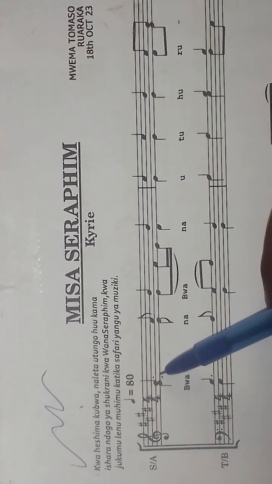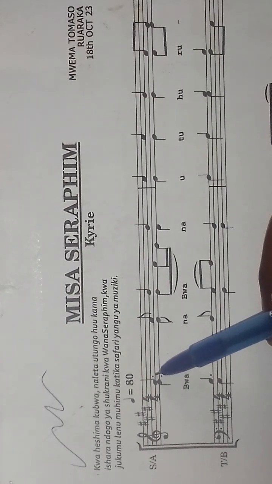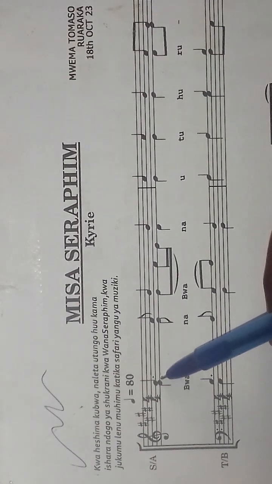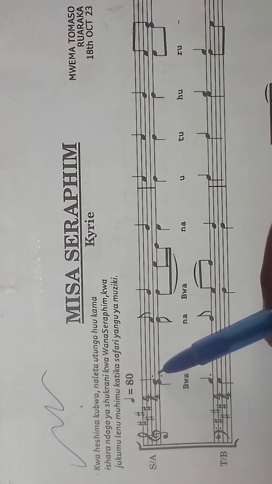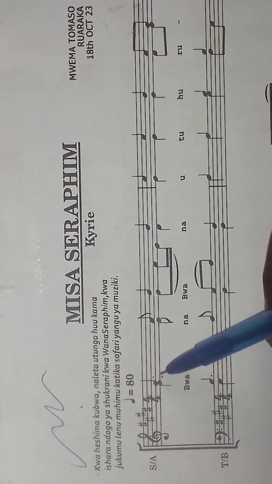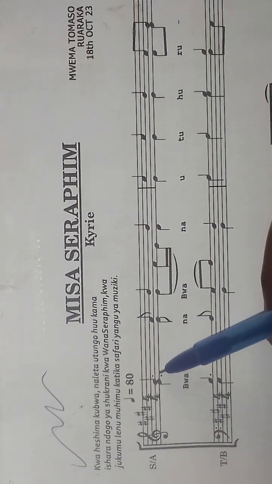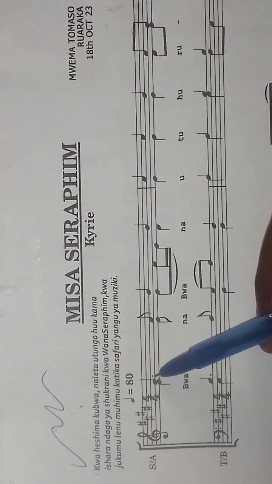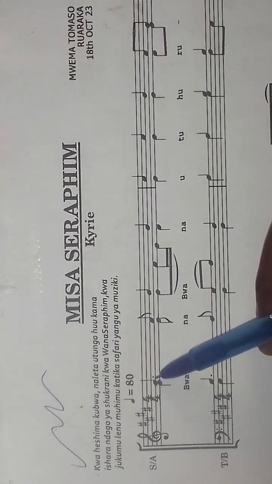Then we have this space 2, and this line where we have the other note 3. Therefore, it means we have 3 degrees here. That is 1, 2, 3. Hence, the interval is a third.